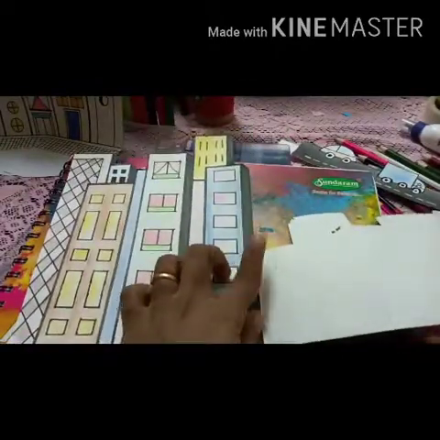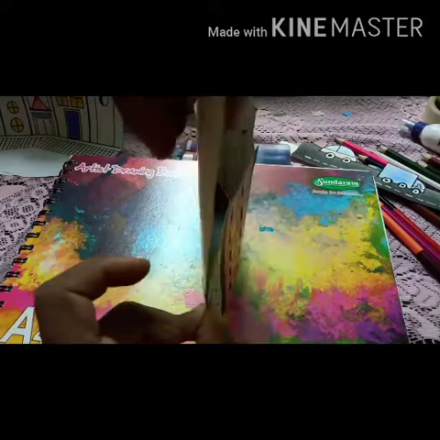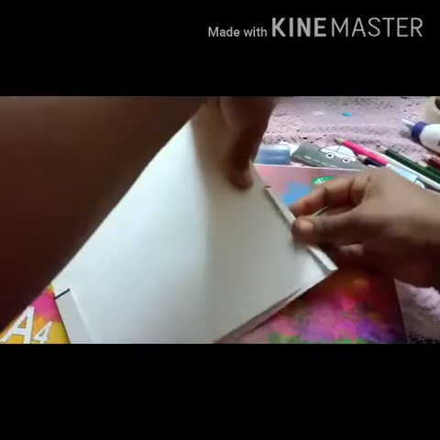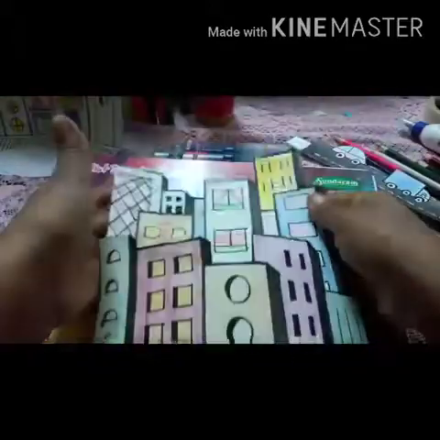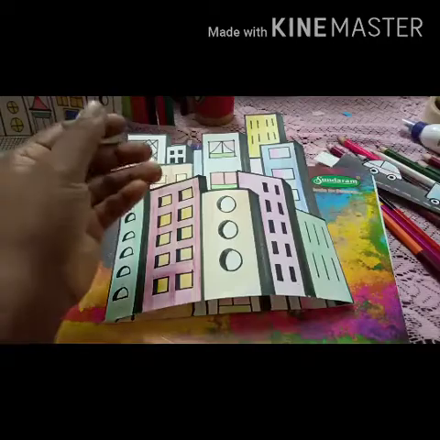Let one side dry and then you can paste the other side. Similarly, we will do the final road strip.